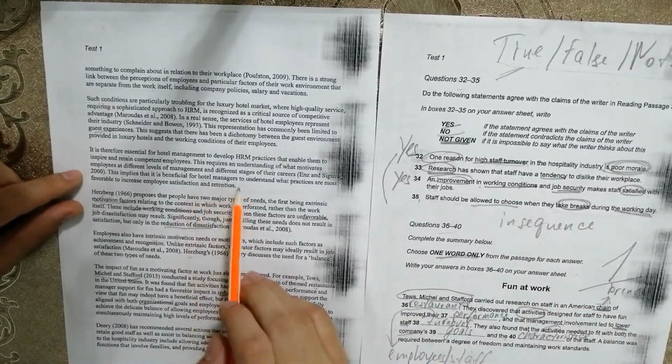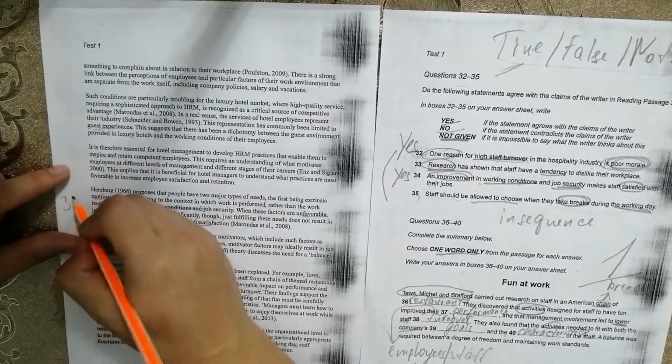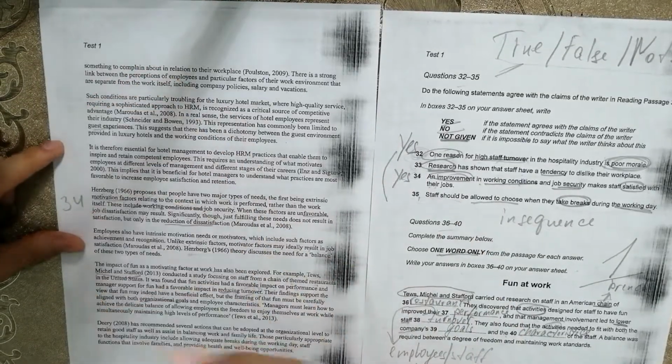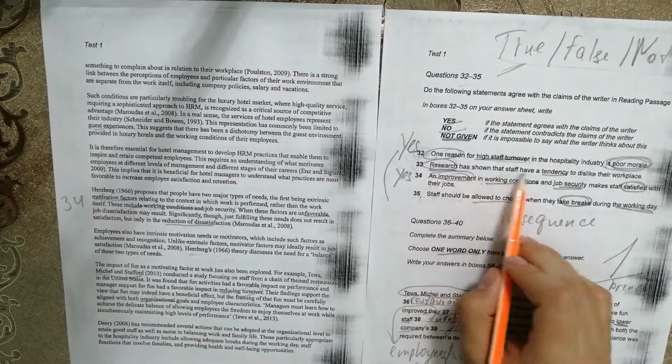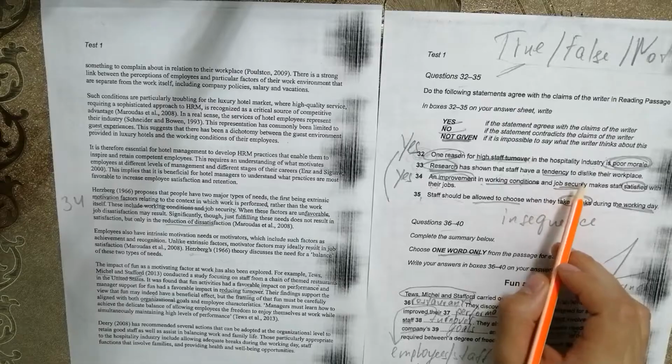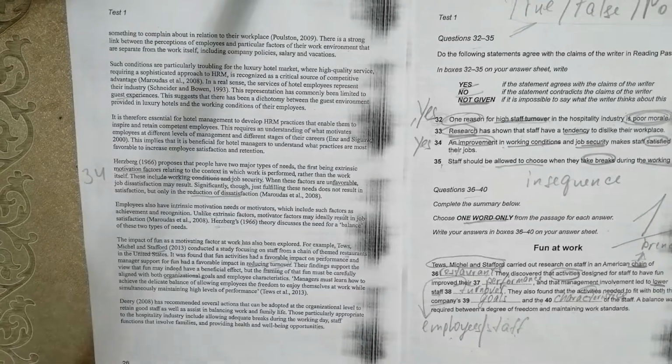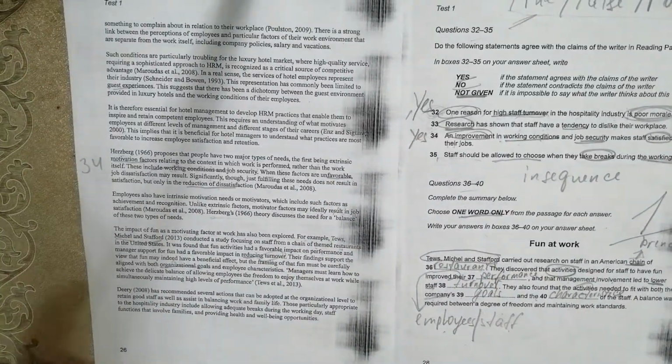Job security management we have found, yeah? 34. So answer to the 33 must be between 32 and 34. So a bit more action must be taken. Research has shown that the staff have tendency to dislike their workplace. As mentioned, the answer to the 33 must be between 32 and 34 questions, I mean.